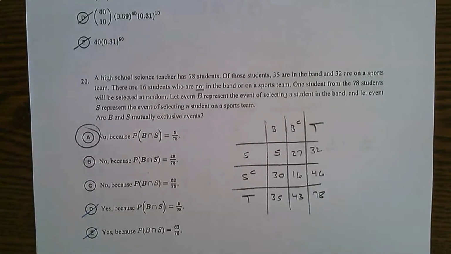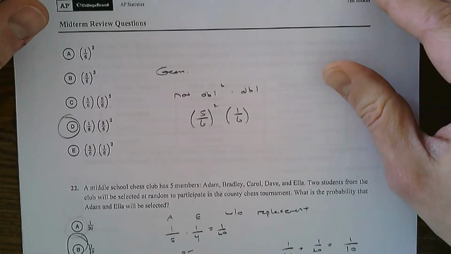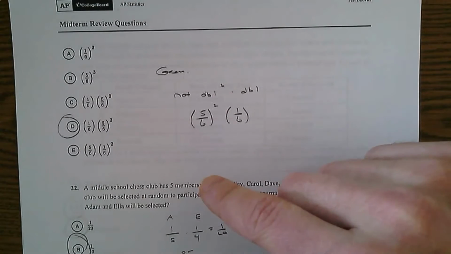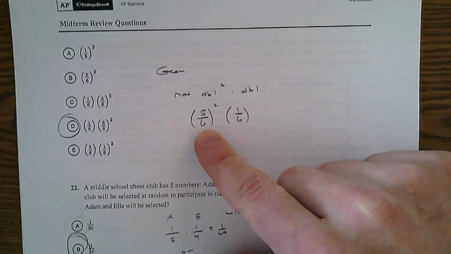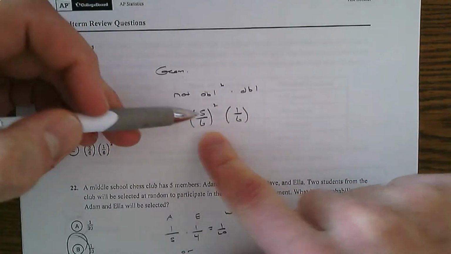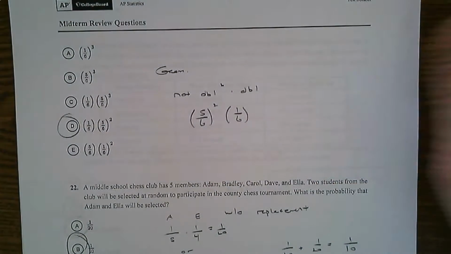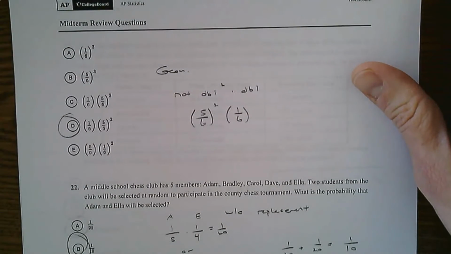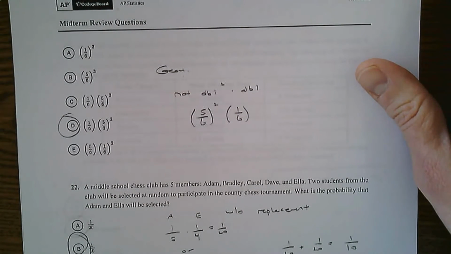21. What's the probability it takes 3 rolls until a player doubles? So you got to recognize this is geometric. How long until the first success? So it's not double, then double. Multiplication's commutative, so it doesn't matter if I write it like this or write it like this. I'm going to get the same product. But I have 2 failures and 1 success. That's why this is choice D.